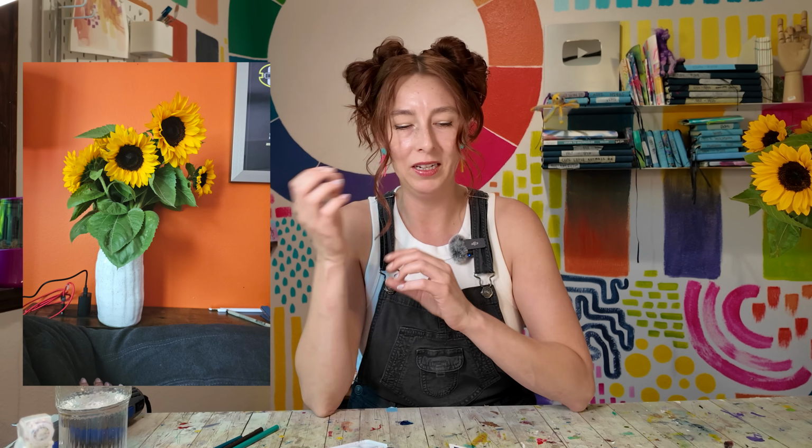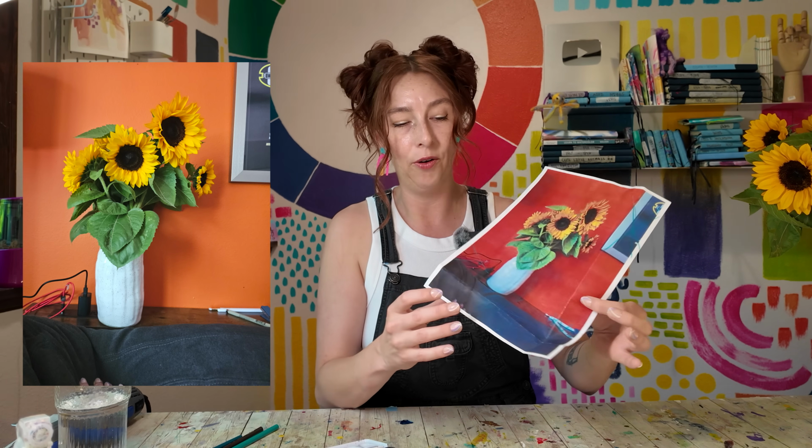So what I did was I took this photo. The house we moved into has this brilliant orange wall, which I thought I was definitely going to paint over immediately, but it's kind of growing on me. And when I put this vase up against that, it just looks so beautiful. So that is where my reference photo comes from. The thing to keep in mind is that when you take a reference photo, you can selectively edit out areas.